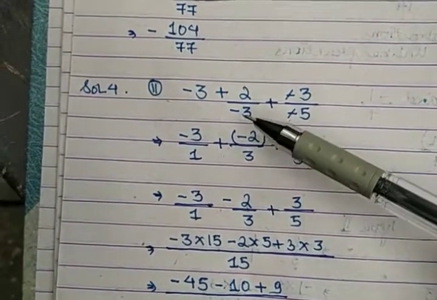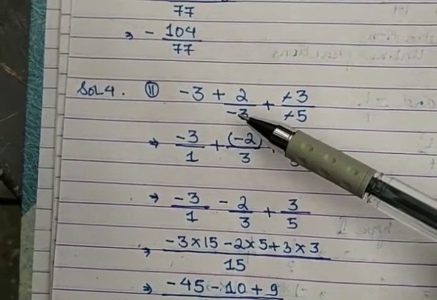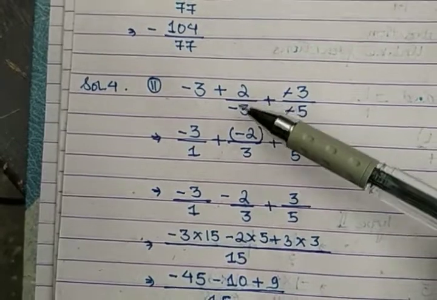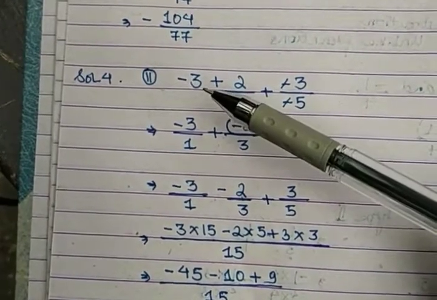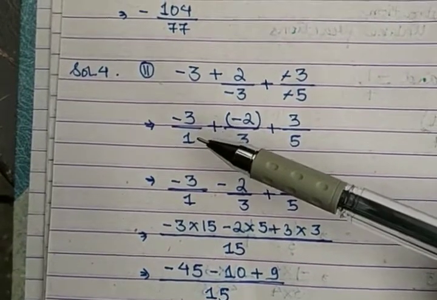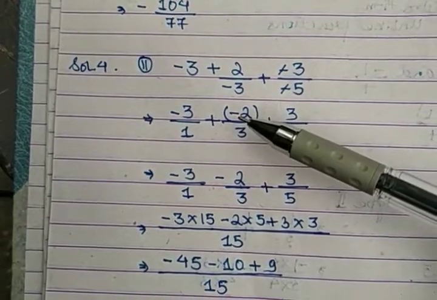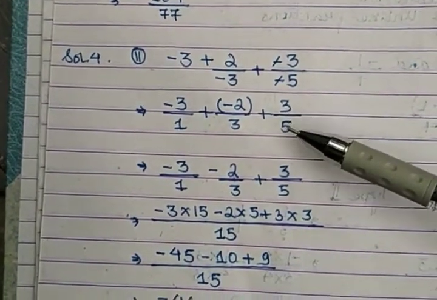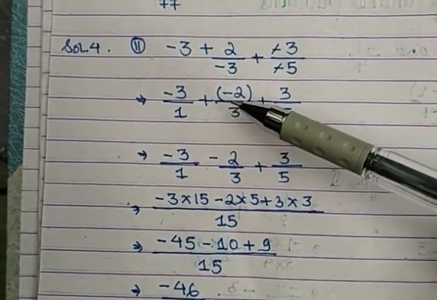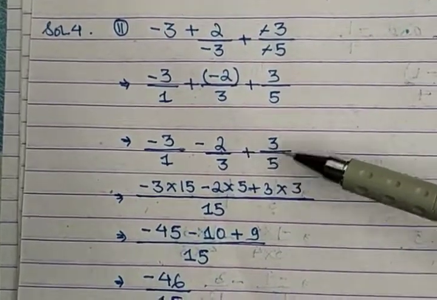In the second fractional form, what I see is the minus sign in the denominator. As I said, the negative sign in the denominator has to be placed in the numerator while operating the fractions. And the first fraction, minus 3, didn't have any denominator, so we know that the denominator is 1. So after placing the denominator as 1, plus within the bracket with this negative sign, minus 2 divided by 3 plus 3 divided by 5, and then the first step, again we need to open up the bracket first. So minus 3 by 1 minus 2 by 3 plus 3 divided by 5.